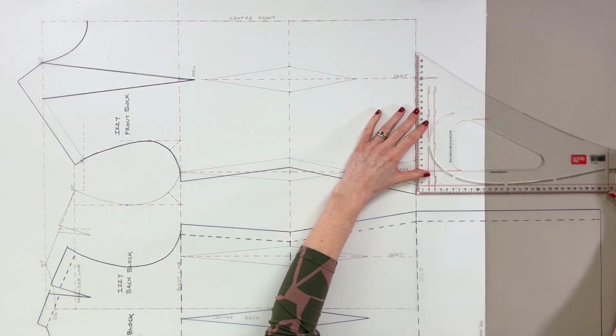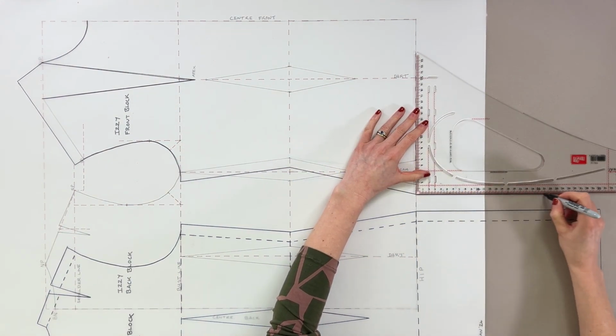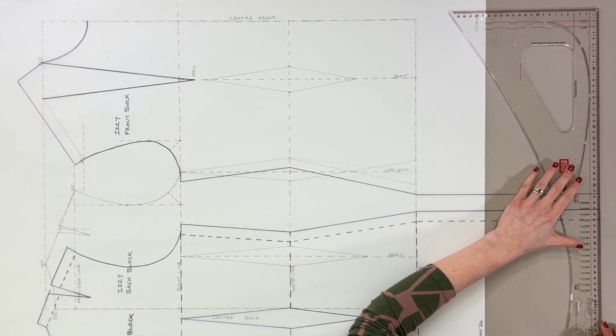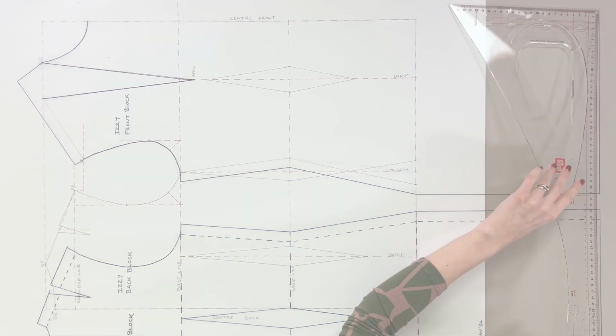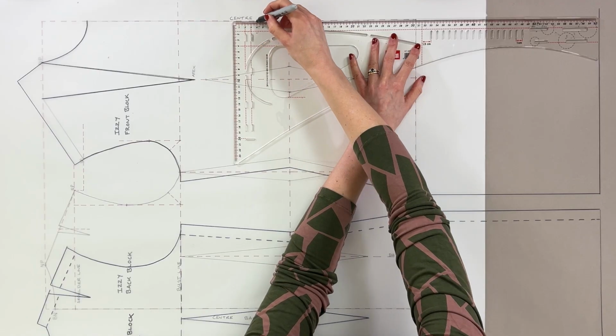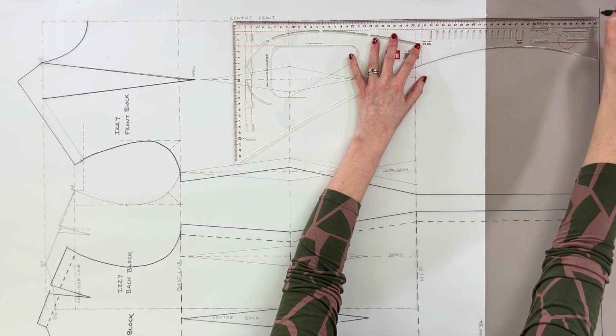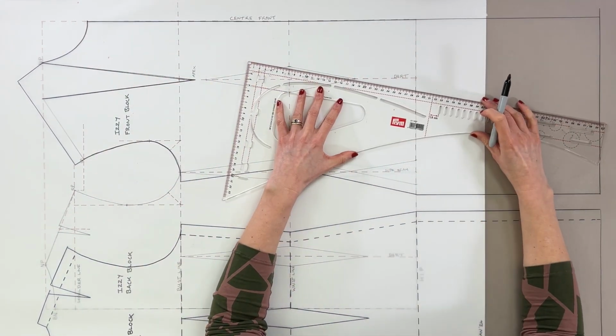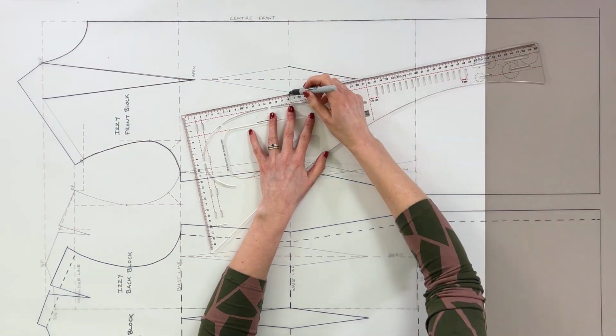And in the same way that we did for the back, we're just going to extend that by 30 centimetres and then square across. Our centre front is actually going to be cut on the fold because we've got our zip opening at the back, so we want that all to be nice and smooth so we can clearly see what's happening at the front. So there is no seam allowance to the centre front. Draw in your waist dart.